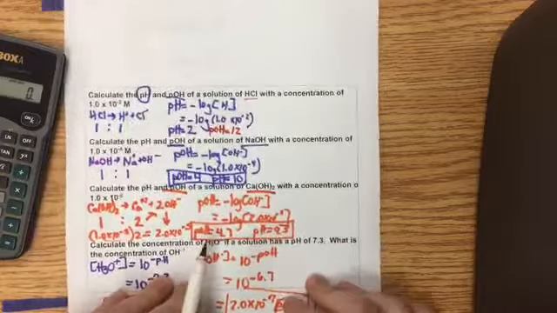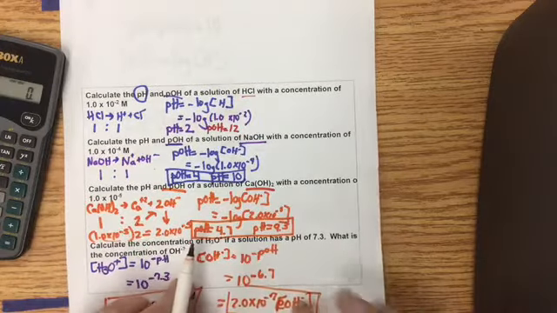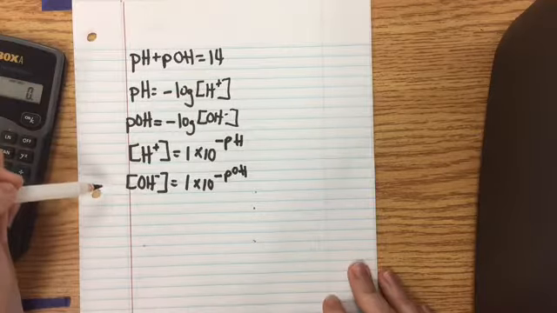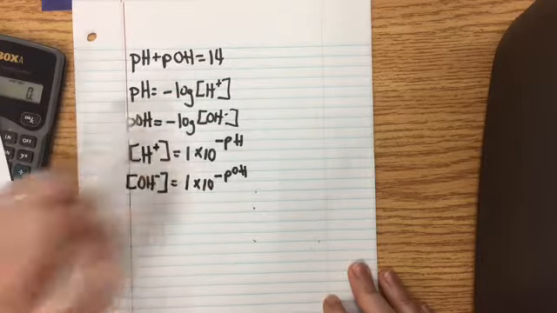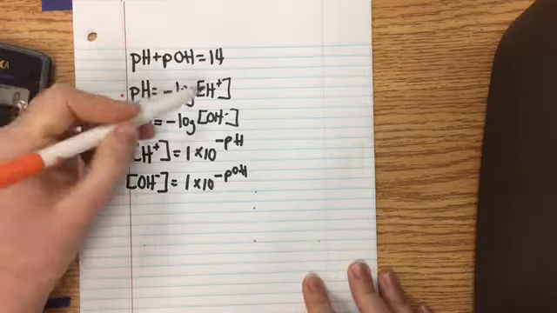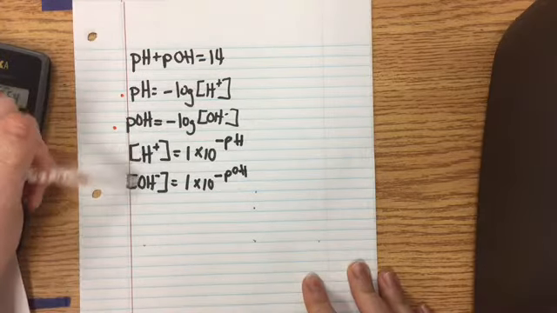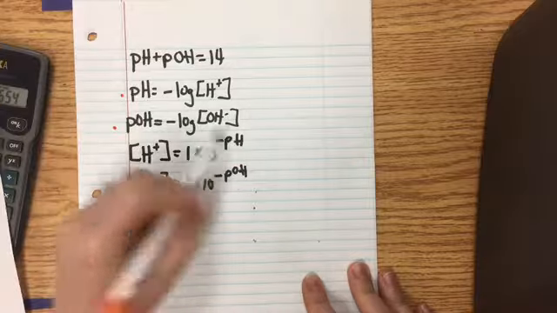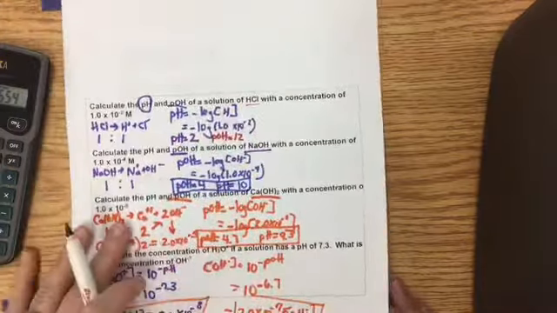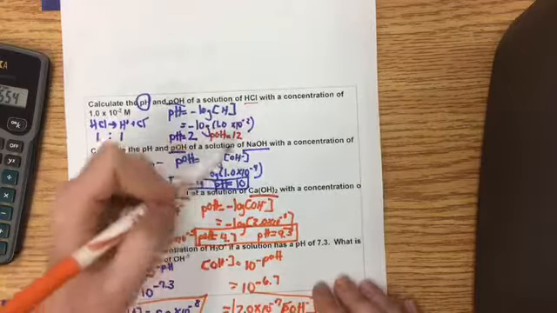Okay, so in this video, for calculating pH, pOH, H+, and OH-, we use the equations that we were given. We know that pH plus pOH equals 14. We know that the pH and the pOH is just the negative log of the concentration. And we know in order to get the concentration, we have to take 10 to the negative pH or 10 to the negative pOH. The other thing that we learned in this is we had to pay attention to whether we were given an acid or a base.